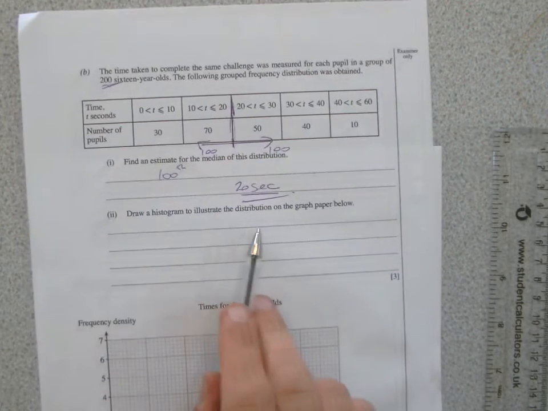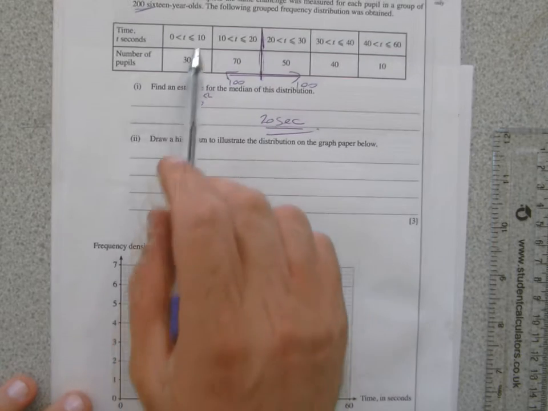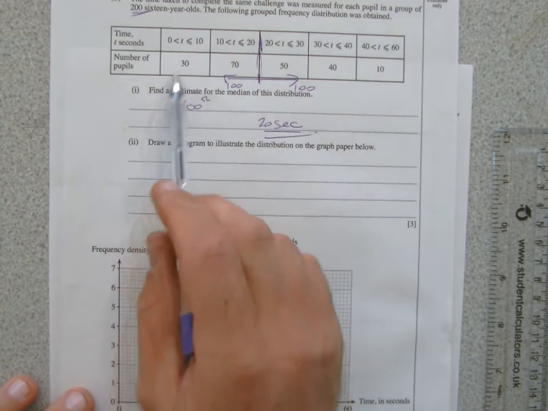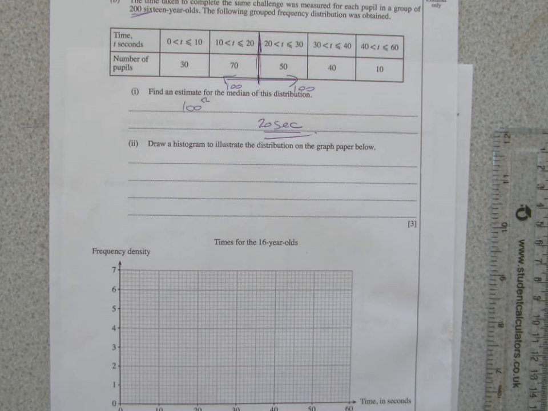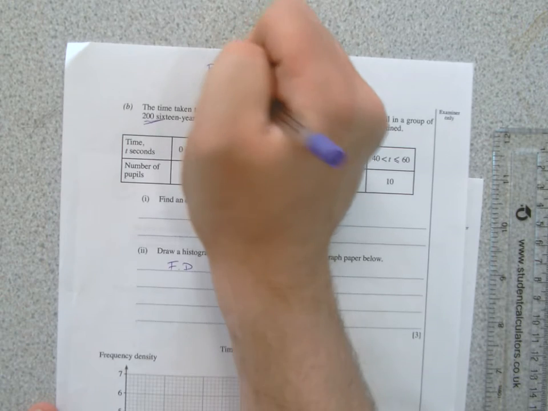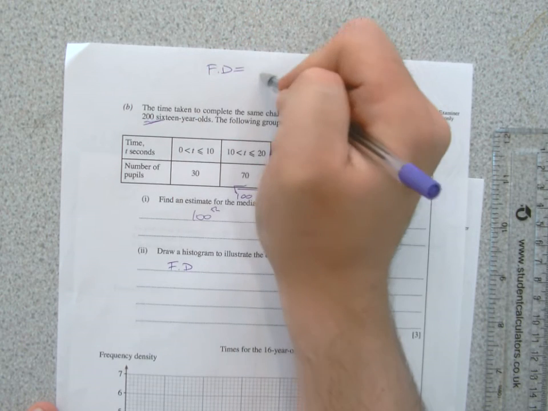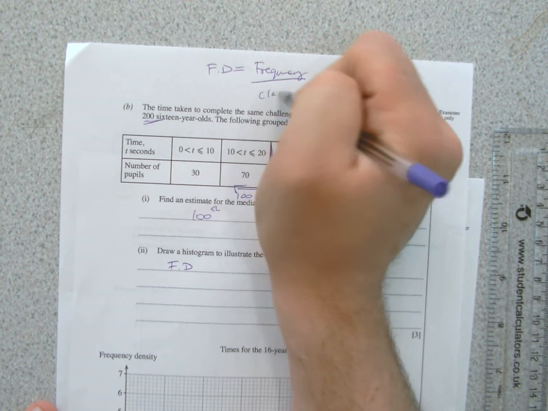Draw a histogram to illustrate this. So sometimes they'll ask you to draw a histogram. And to draw a histogram, you need the frequency density. You need to figure it out. And remember, now we've got to go opposite. Instead of timesing to get the frequency, now we're going to divide to get frequency density. You could remember this formula. Frequency density is just equal to the frequency divided by the class width.